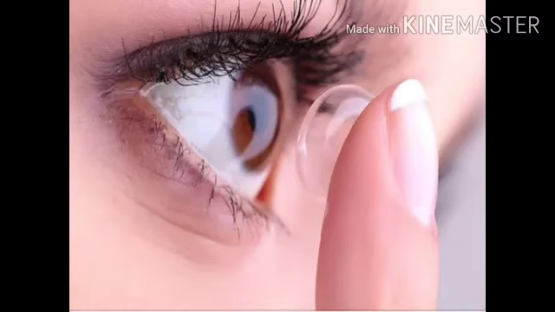Now we discuss the subjective methods, which are the Maddox wing, Maddox rod, and synoptophore. This is the Maddox wing, this is the Maddox rod and this is the synoptophore.